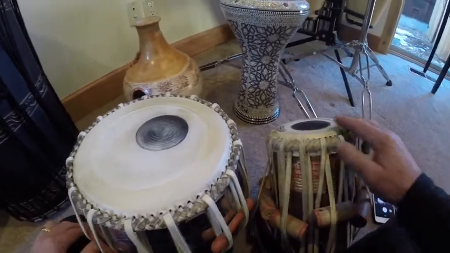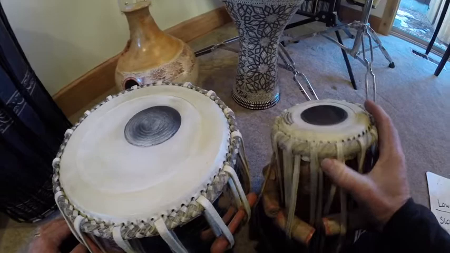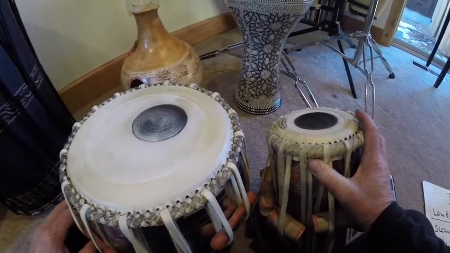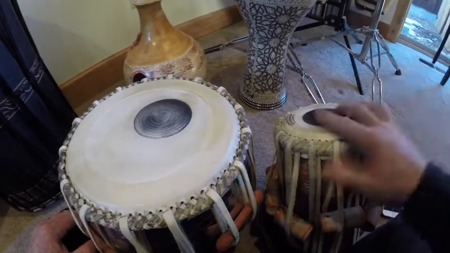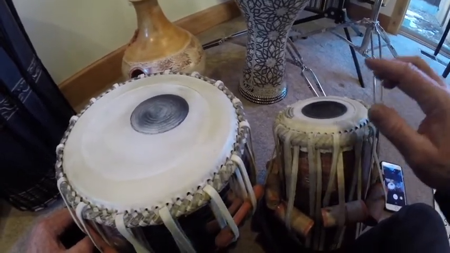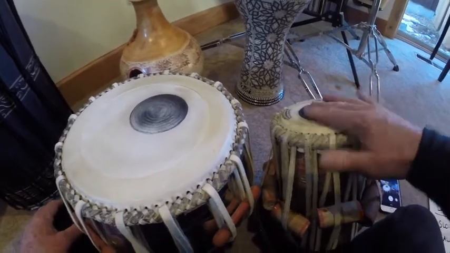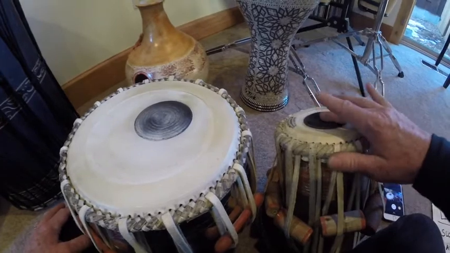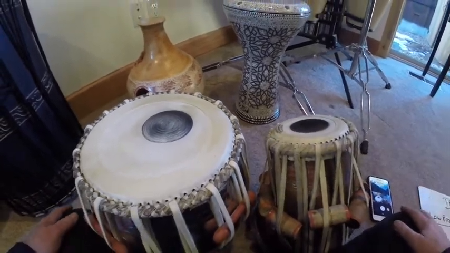The other thing we can do with these drums is play either open or closed notes. What I mean by that is whether we allow the note to ring out or not. These would be open notes. A closed note, we just leave the finger there for a fraction of a second to prevent it from ringing.